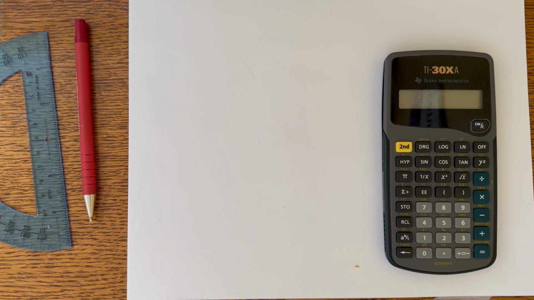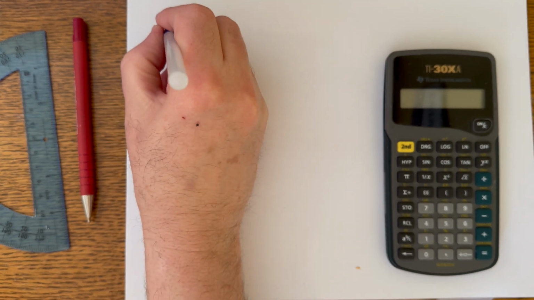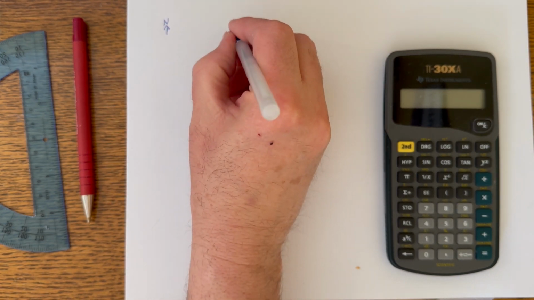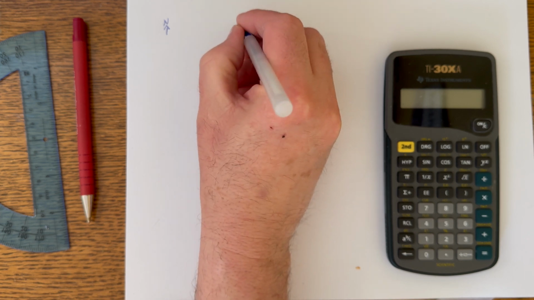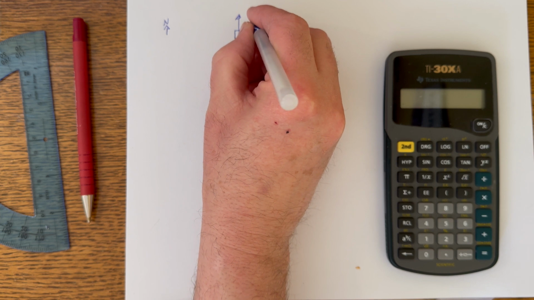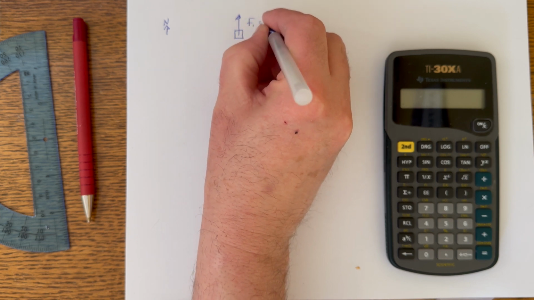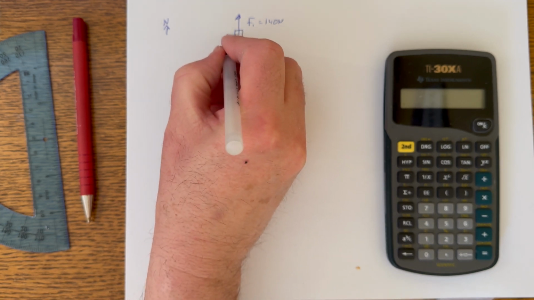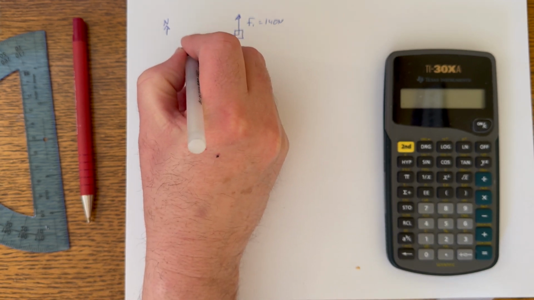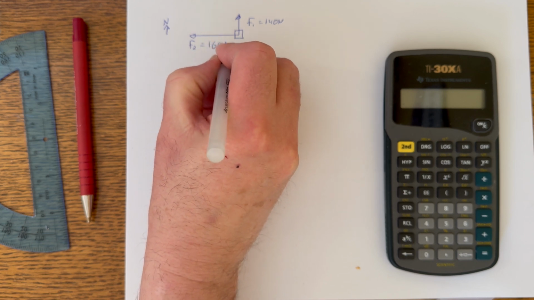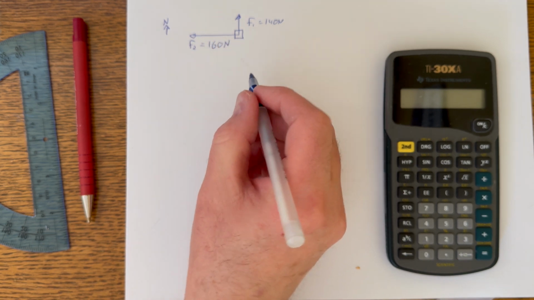This is the fourth question, so let's start with the free body diagram. Okay, geographic reference, let's say north is there. Over the sled, a force, I'll call it F1, pulling north, 140 newtons. And we have a larger force pulling towards the west here, F2, 160 newtons. There's a free body diagram, always a place to start.